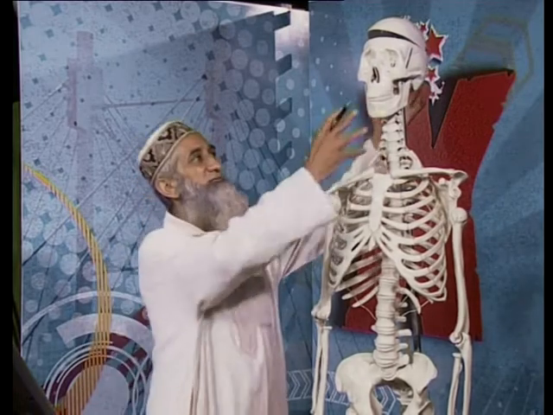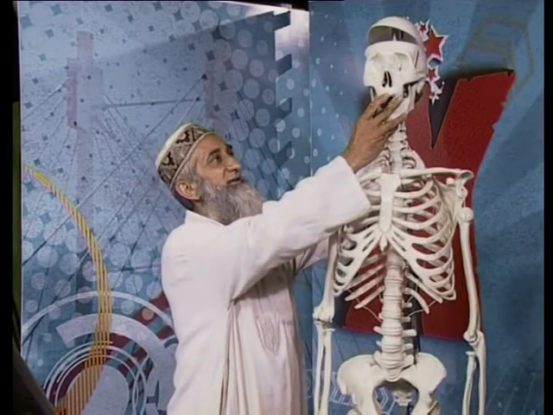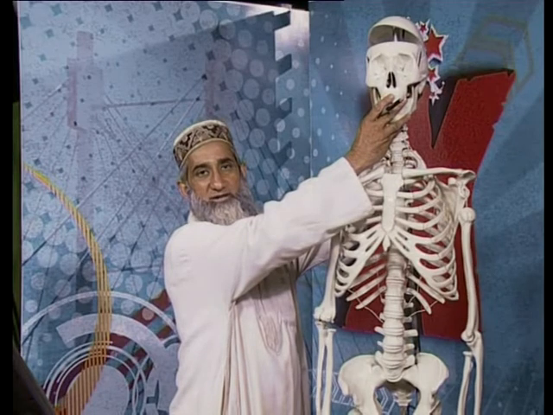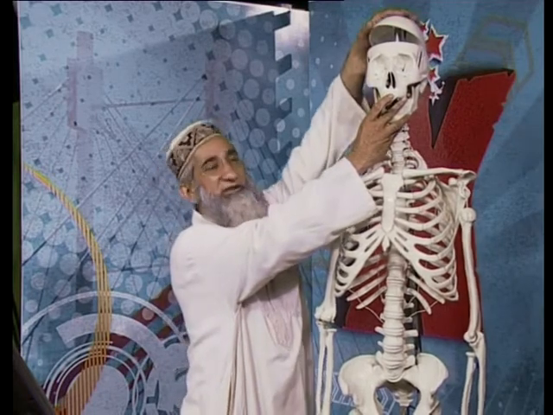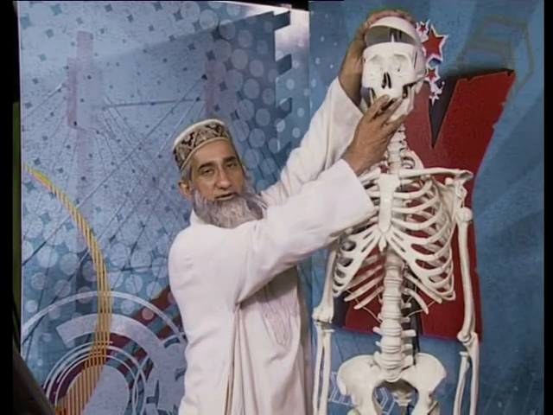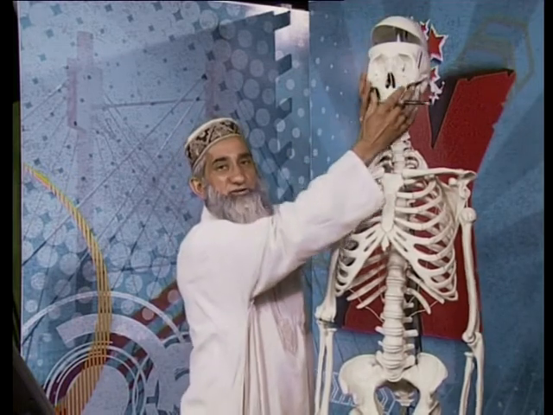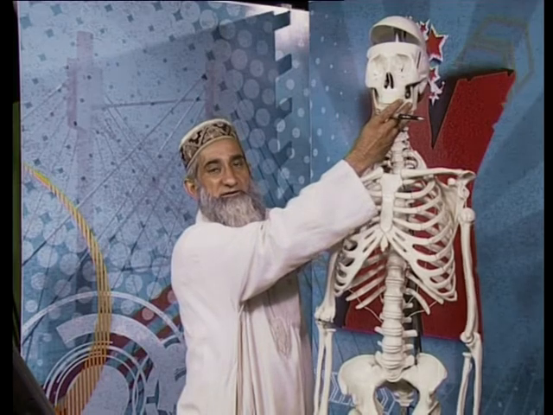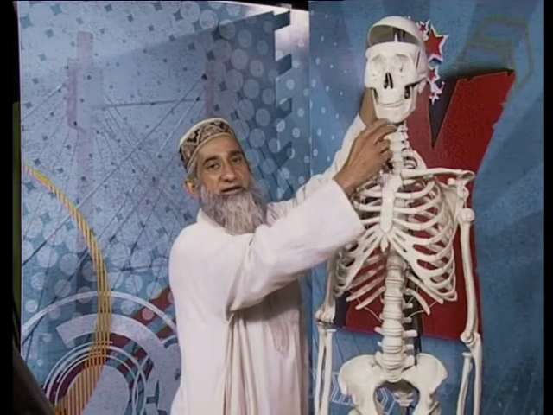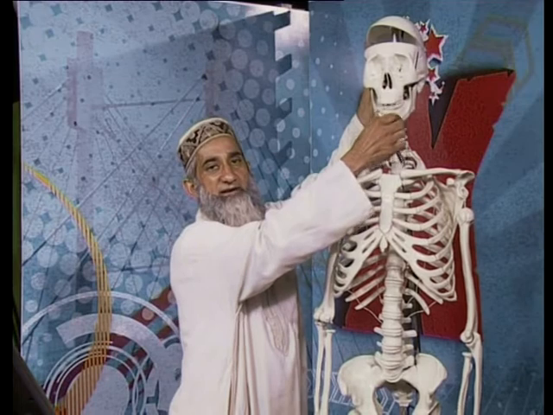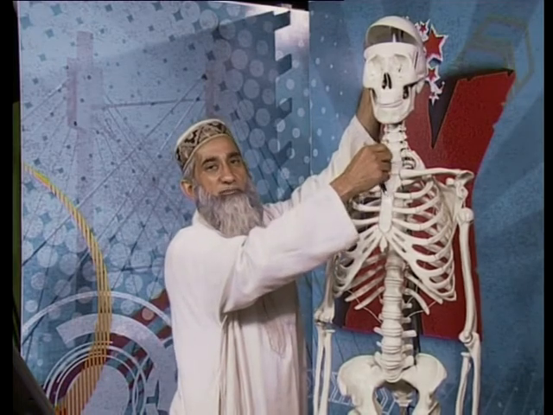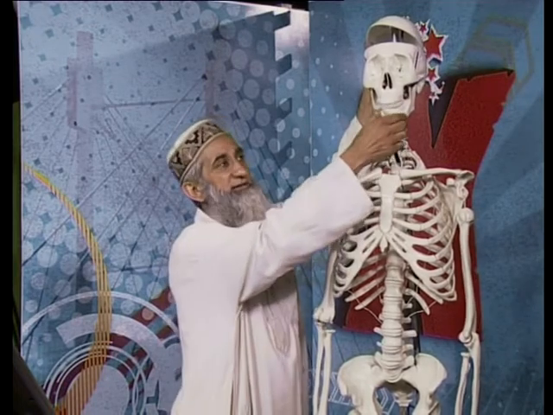And right on top of the axial skeleton, we have the skull. The skull is made up of the cranium that covers and protects the brain from the top, and the facial bones, as we can see here. And as I indicated earlier, the only movable bone in the skull is the lower jaw.